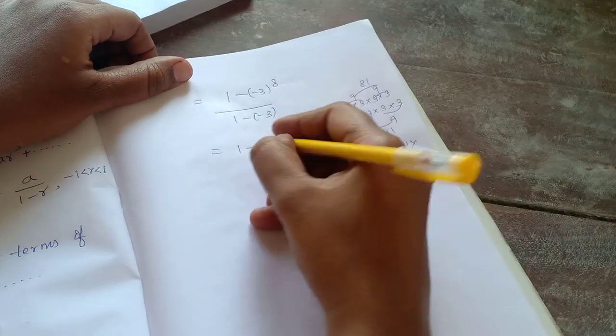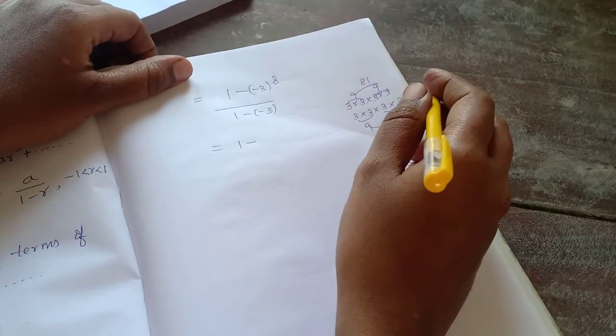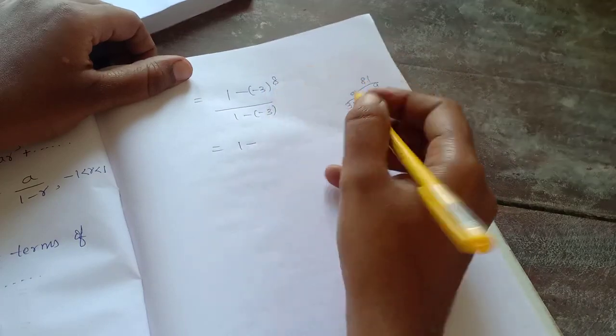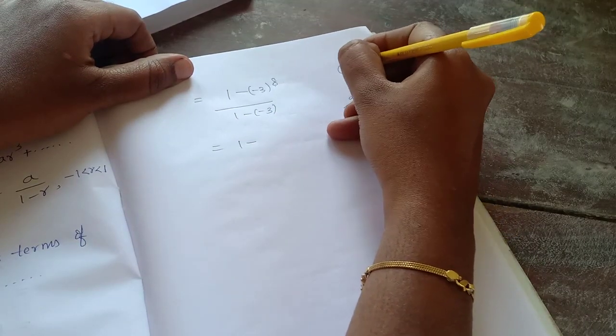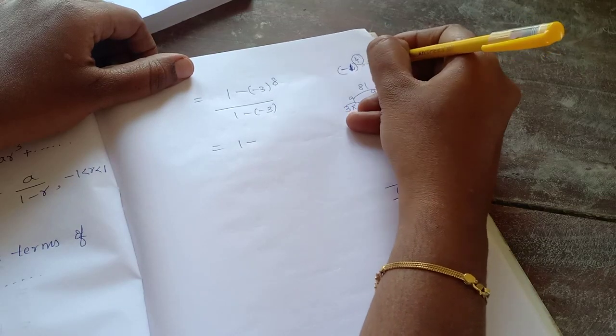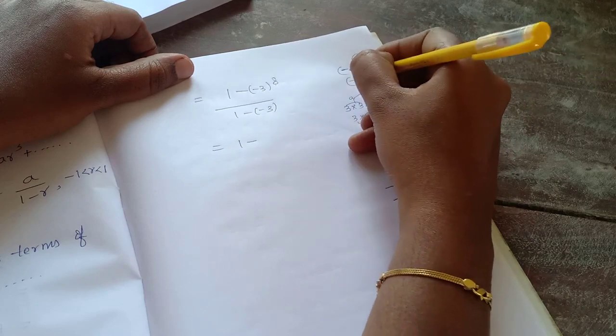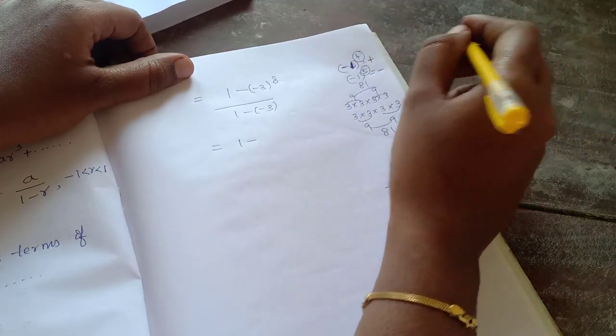Got it? So here minus 3 the whole power 8: does the value get minus or plus? Here the value gets plus only, because minus 3 the whole power 8 is minus 1 the whole power 8, which is even, so we get plus. Minus 1 the whole power 5 is odd, so we will get the value minus. So this is the concept.